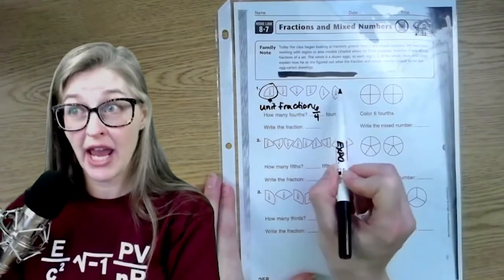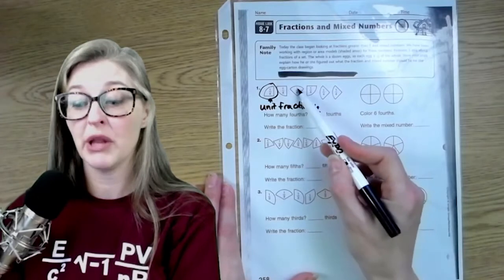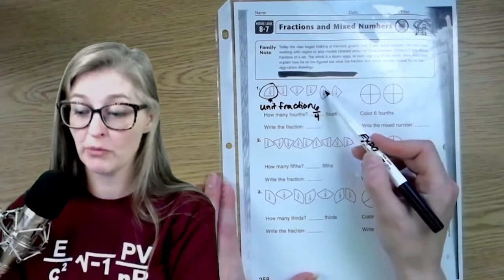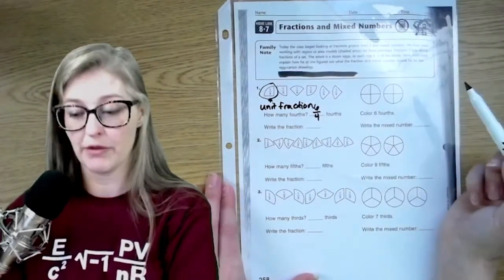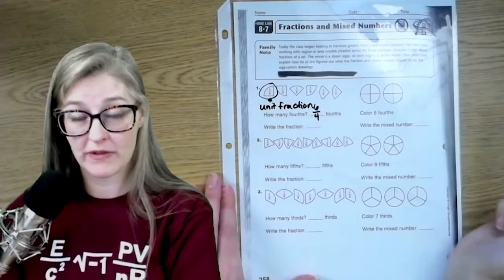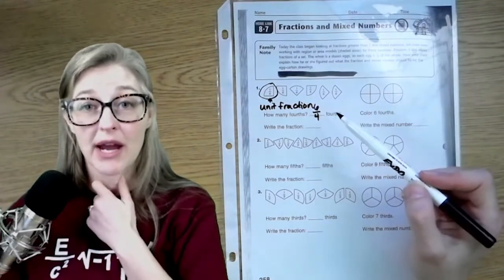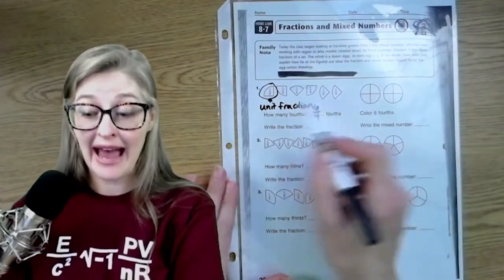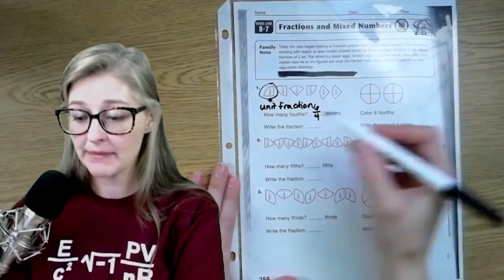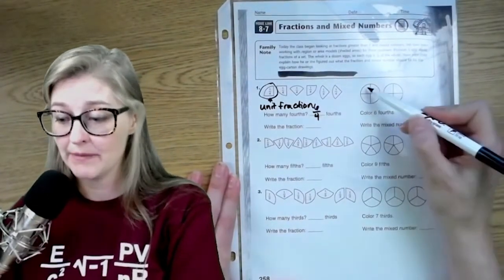So I have a chain of unit fractions. 1/4 plus 1/4 plus 1/4 plus 1/4 plus 1/4 plus 1/4. And I got a total of 6/4. So each of these is a unit fraction, and when I am adding, I'm basically just adding a chain of unit fractions.